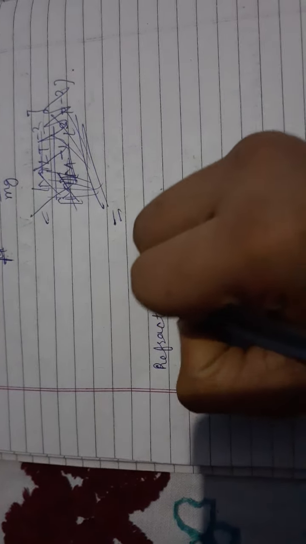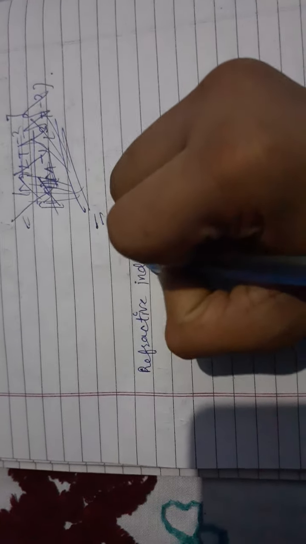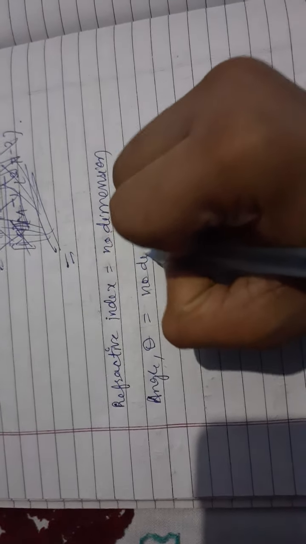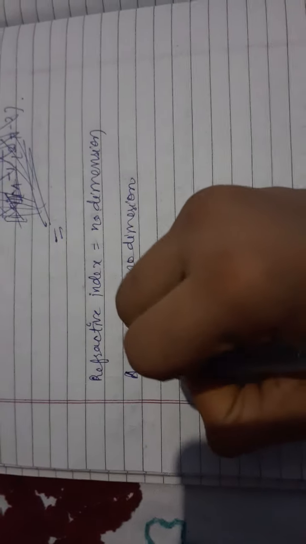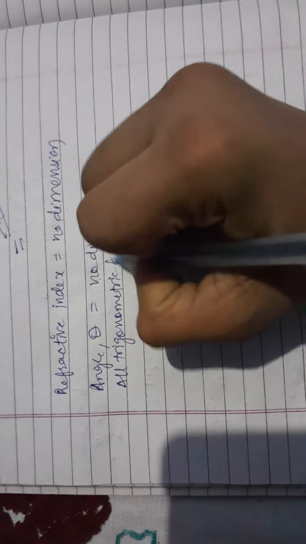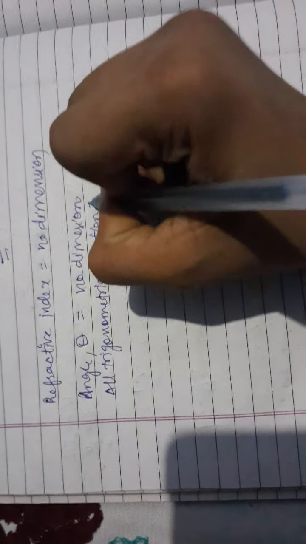Refractive index has no dimension. Angle, that is theta, has no dimensions, as I have told. All trigonometric functions have no dimensions.